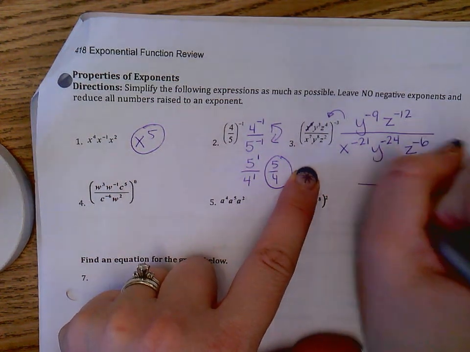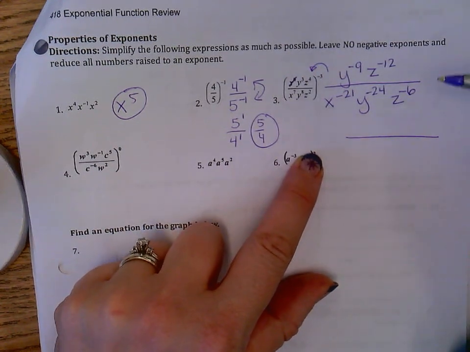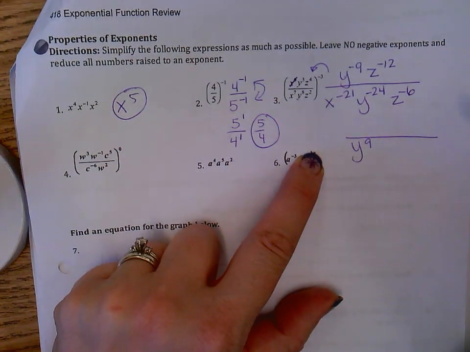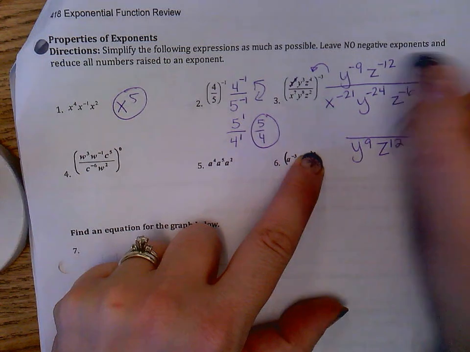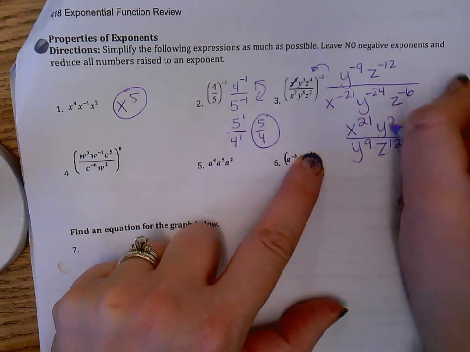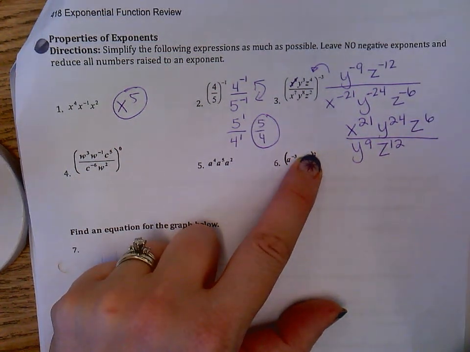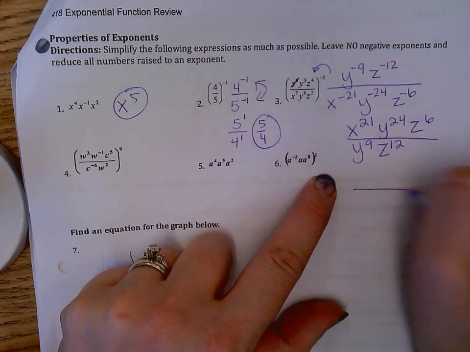So I'm going to draw another fraction bar, and I'm going to switch the places of everything. So y to the negative 9th becomes y to the 9th in the denominator, z to the 12th in the denominator, x to the 21st in the numerator, y to the 24th in the numerator, z to the 6th in the numerator. I don't see any other x's. I'm going to draw another fraction bar.